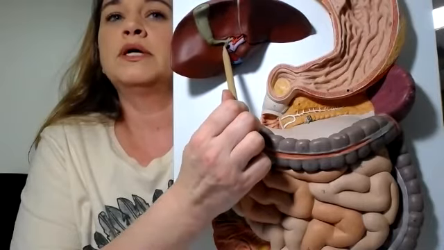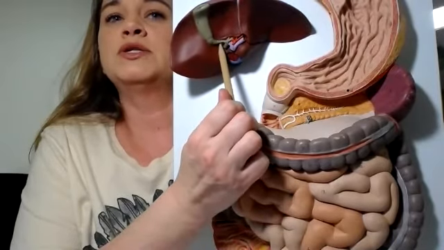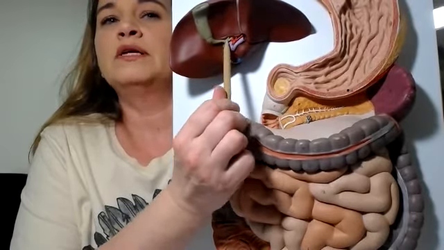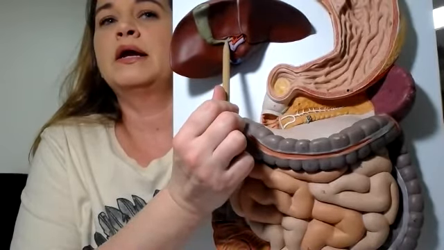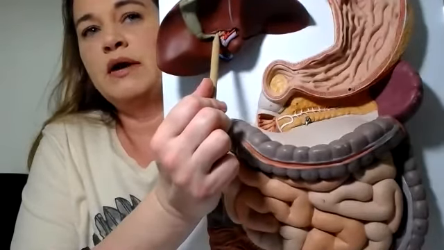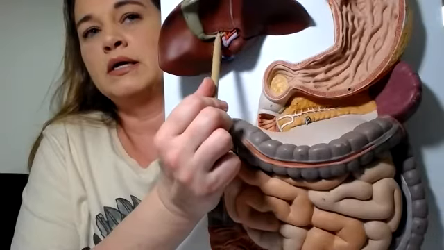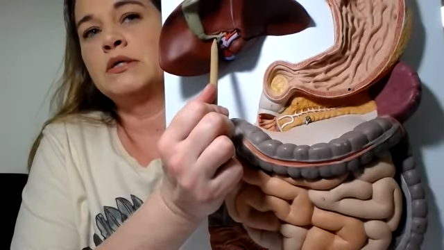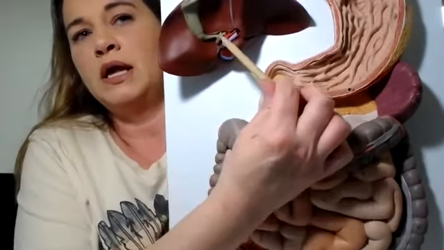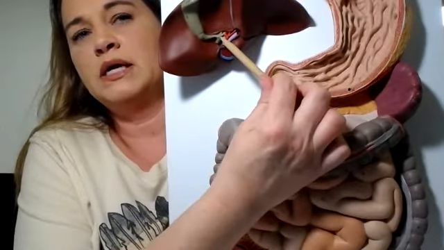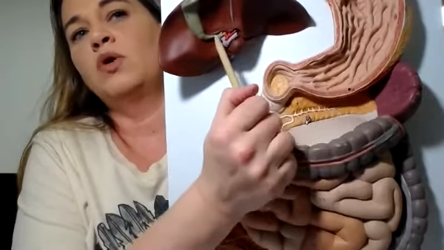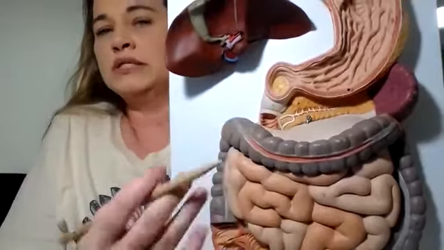So the common bile duct is then going to split into the cystic duct, and on this side it would be called the common hepatic duct, and the common hepatic duct is going to split into the left and right hepatic ducts. So common bile duct, cystic duct, right here would be the common hepatic duct, and then your left and right hepatic ducts. And again, we'll go over this in a picture where it's a little bit clearer in a moment.